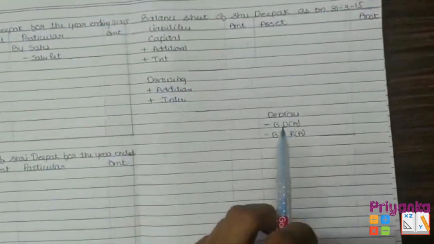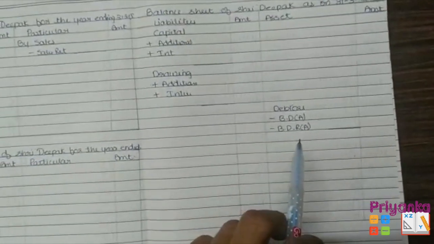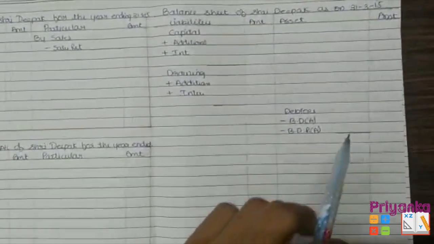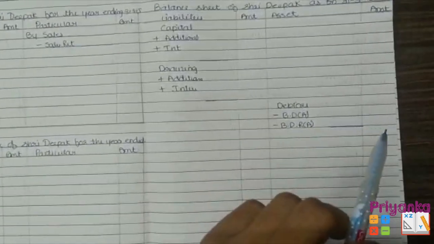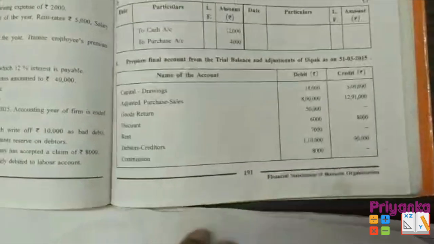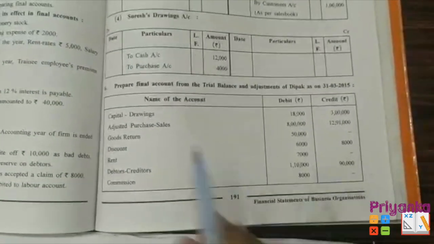Next, the debtor minus bad debt adjustment and minus bad debt reserve adjustment. Just keep it. If it is given in the question, give the entry, and if it is not given, you can still remove the amount outside. That I will show you, because in this question it is not given. So here you can see, now I will show you the trial balance.